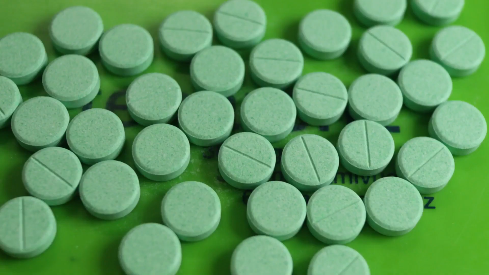So tablets are solid unit dosage forms. They are normally made up of a drug which is then pressed into the shape of a tablet, mixed together with excipients, which are your non-active ingredients. We also have caplets, which are tablets but shaped in a capsule shape. We also have oral disintegrating tablets.